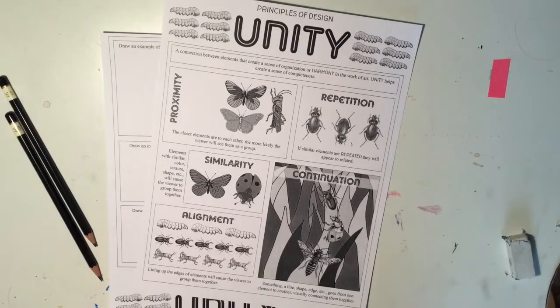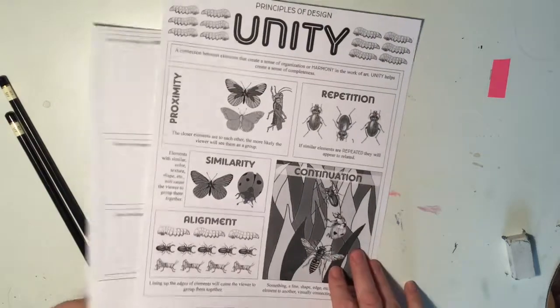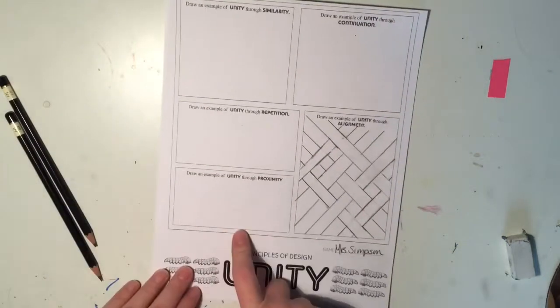Artists, it is Mrs. Simpson here, and in this demonstration video I am going to show you how to get started on your Unity sketchbook assignment.